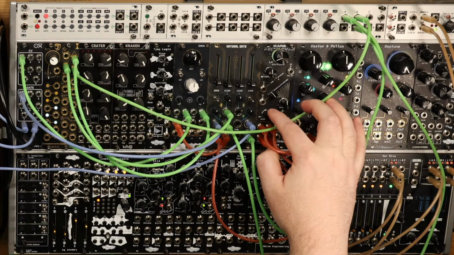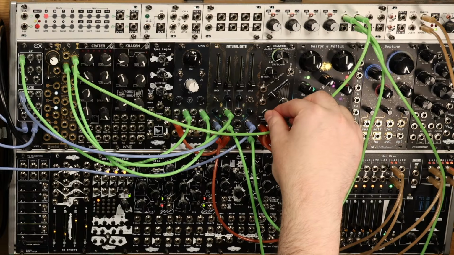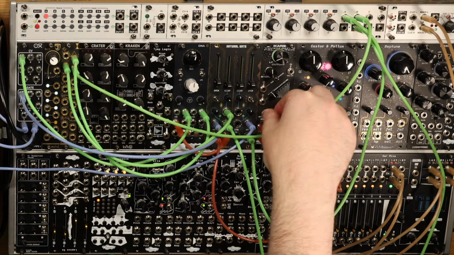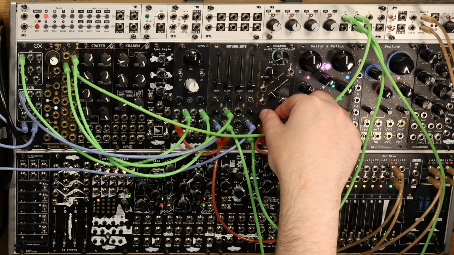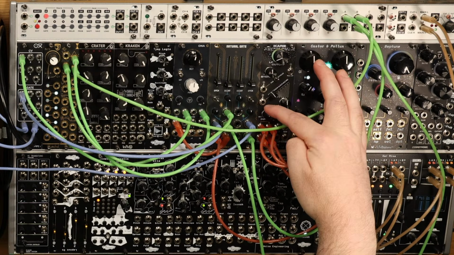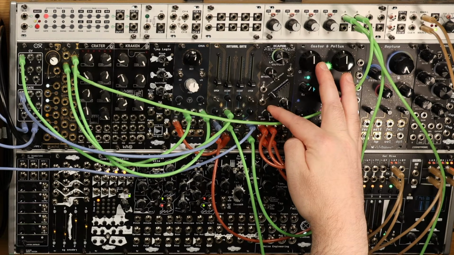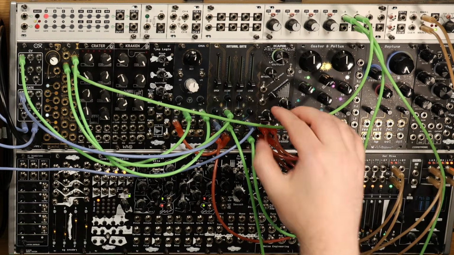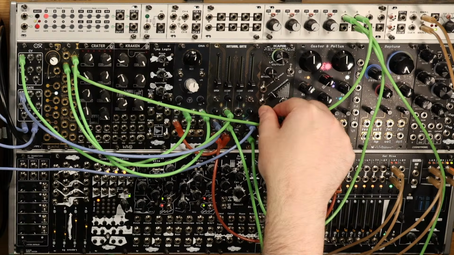The input gain control on Icaria goes from completely silencing the sound at full attenuation. When you have the knob at noon, it's like unity gain, and then it goes all the way up to 5x. So you can really distort the signal. You hear that? That actually sounds gorgeous, I think.